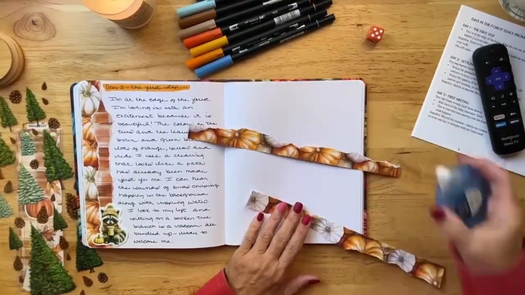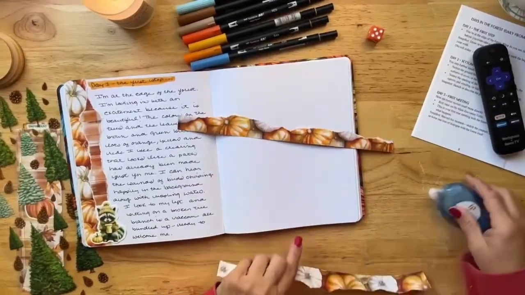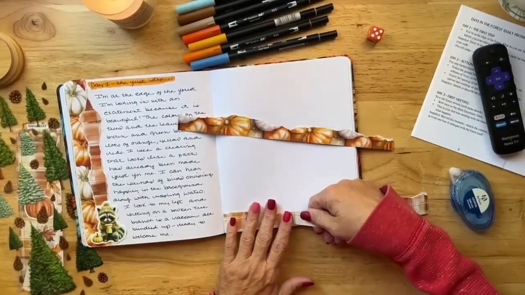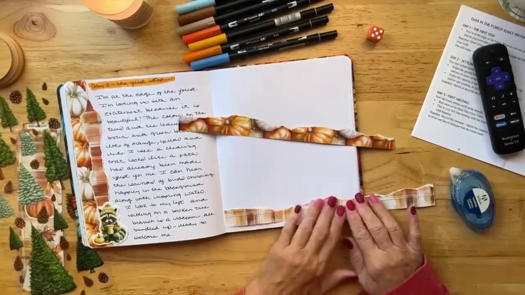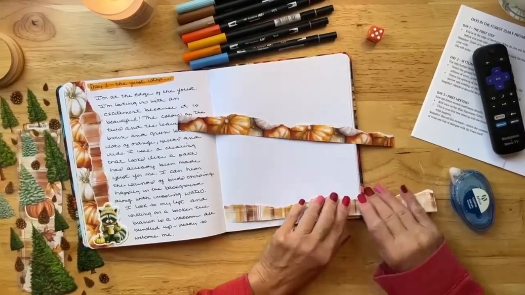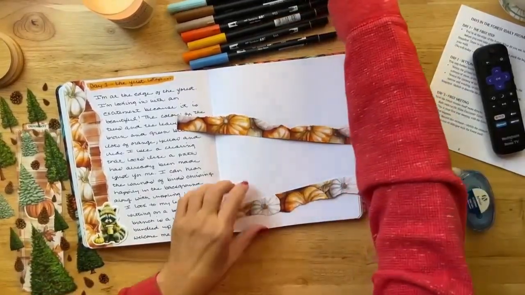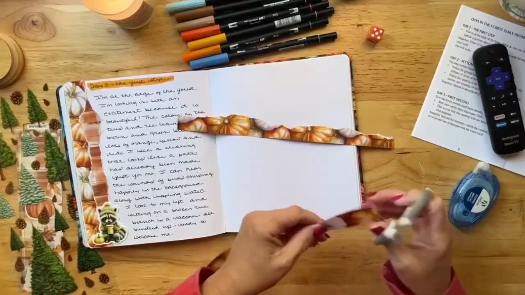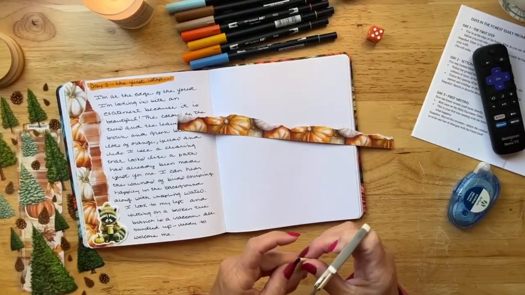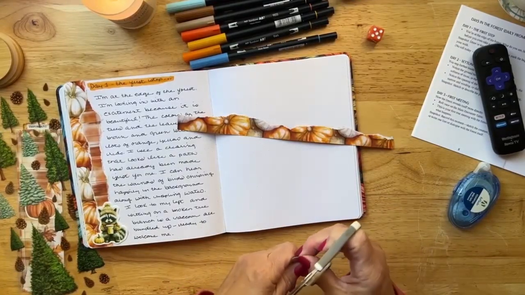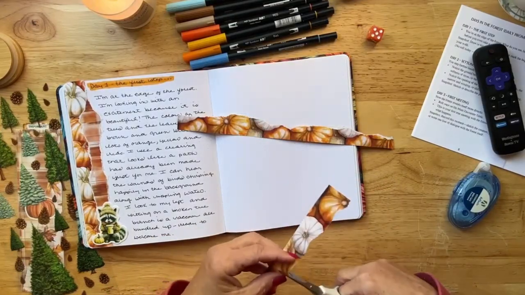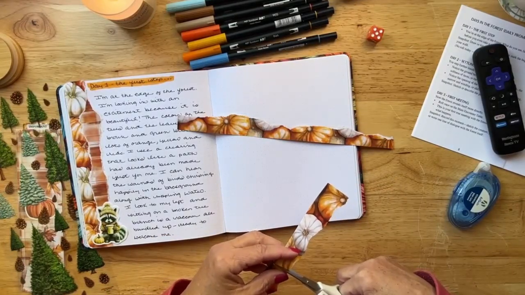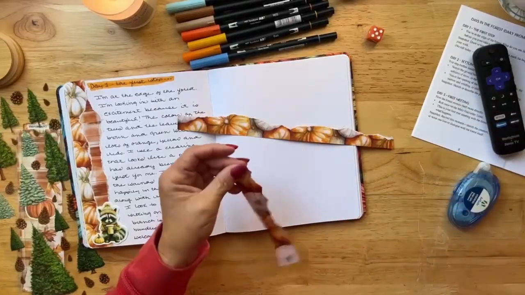All right, let's do this one first. I think I'm gonna cut it first though, just so I don't have to worry with it too much. Let's go ahead and cut this. And as I'm sitting here doing that, I'm trying to think what my forest is gonna look like. So if you're playing along and you are doing some decorating, it's okay to pause and go, okay, what do I want my forest to look like?